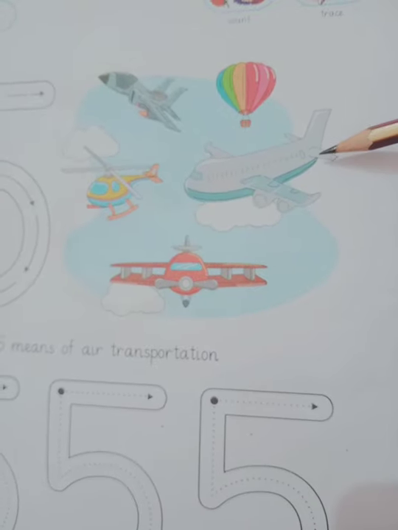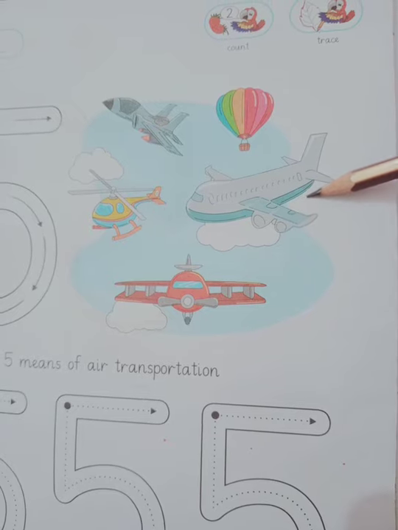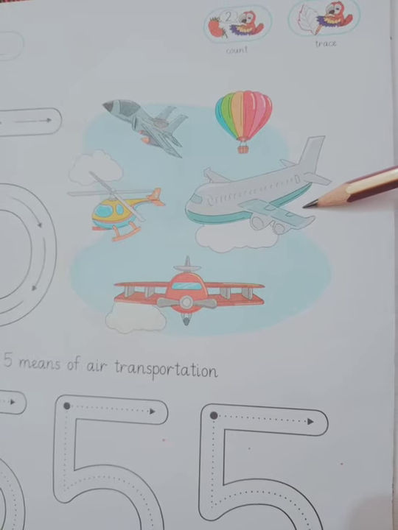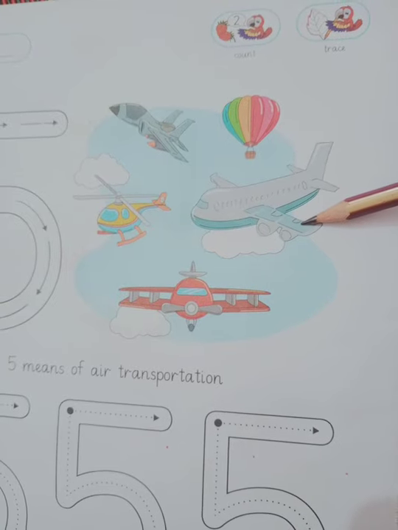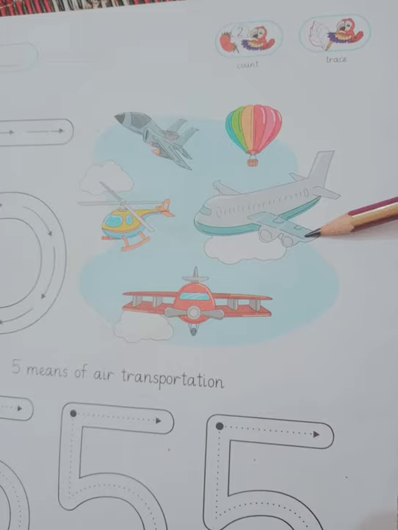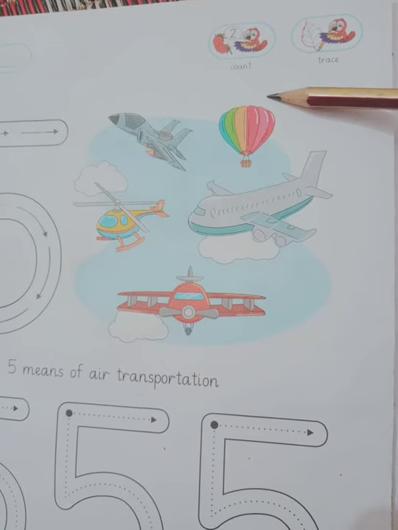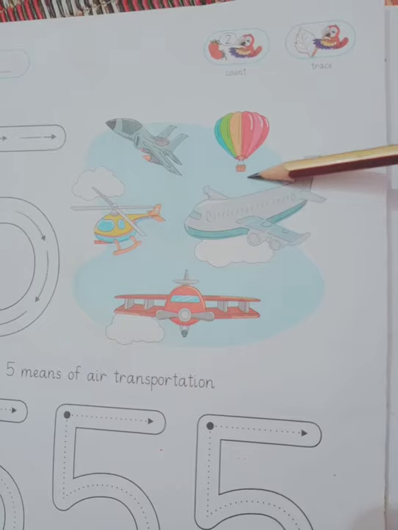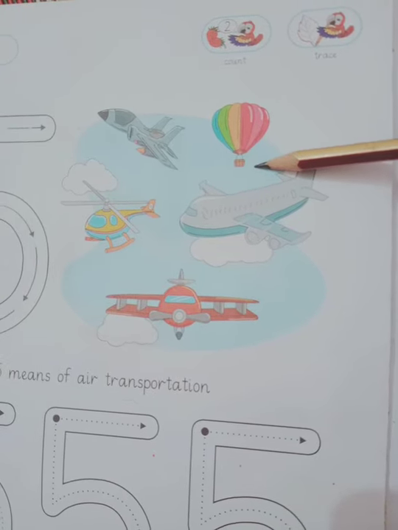What you can see on this side? You can see some things on this side. Do you know what are these things? No, I will tell you. These are some means of air transportation. We travel in the air with the help of these transportation and they take us from one place to another in a short span of time.